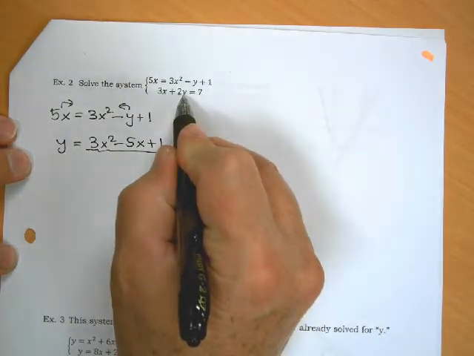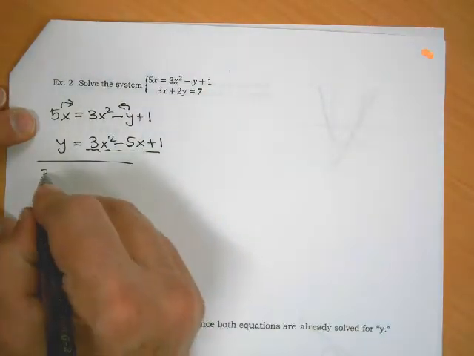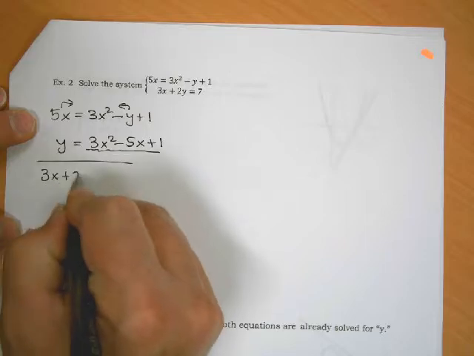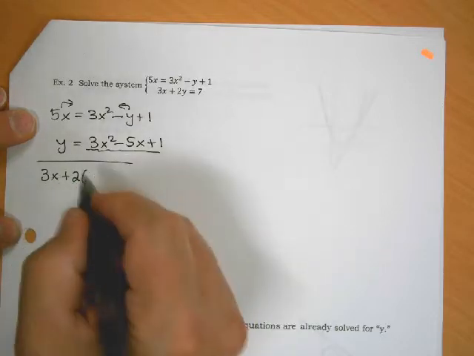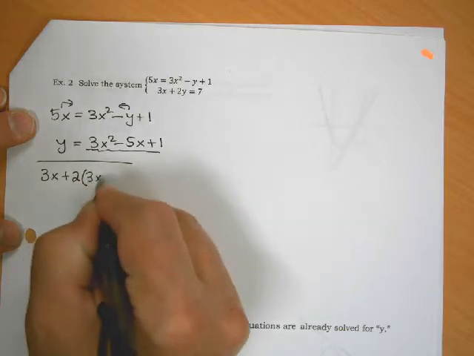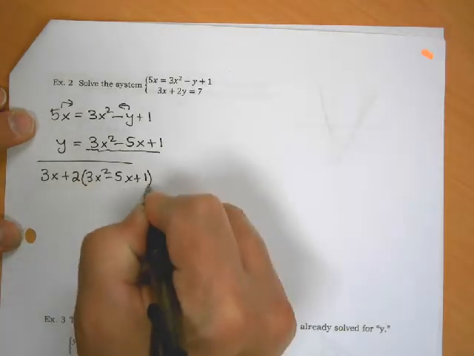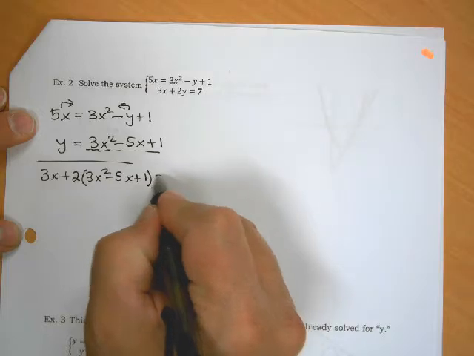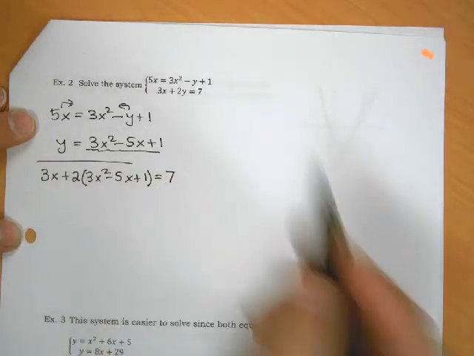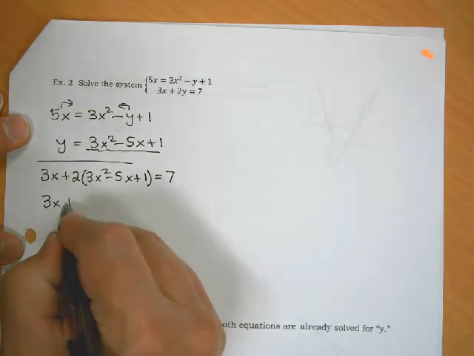And now we're going to take this expression right here, which is equal to y, and we're going to substitute for the y in the other equation. So here comes the substitution part. 3x plus 2 times y, but we're going to substitute for that y. So instead of that y, I'm going to put this expression. And then that's going to equal 7. If you look up there, it says equal 7. Okay, distribute, and let's kind of clean this up a little bit here.